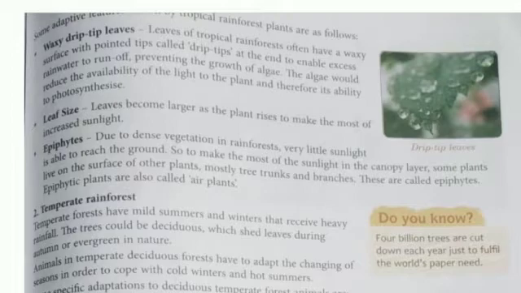Next is leaf size. Leaves become larger as the plant rises to make the most of the increased sunlight, because there is a canopy of trees, so very little sunlight enters onto the ground, and that's why they have big leaf size, so they get maximum sunlight, so they can make maximum photosynthesis, and get maximum food also.